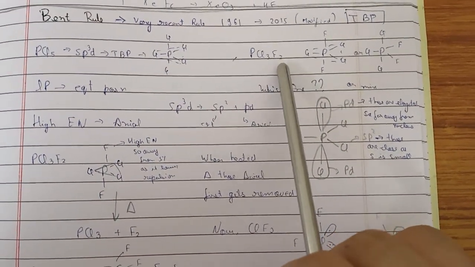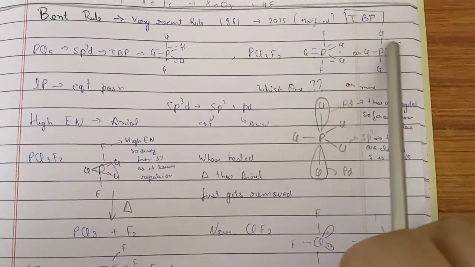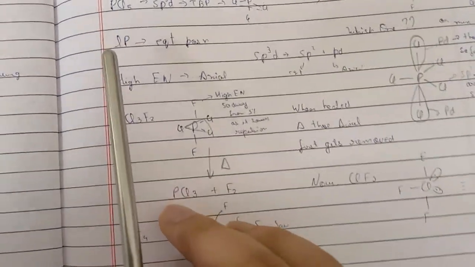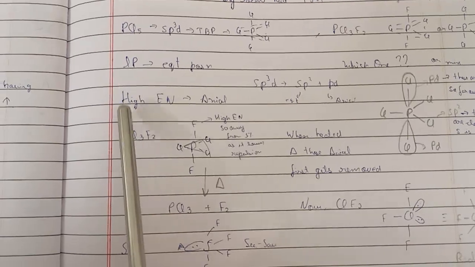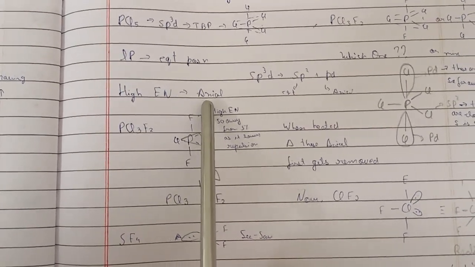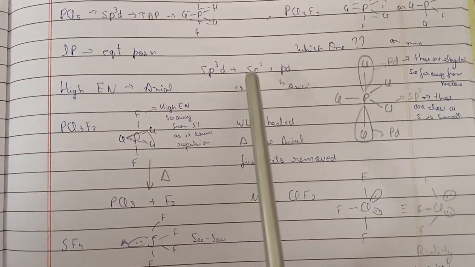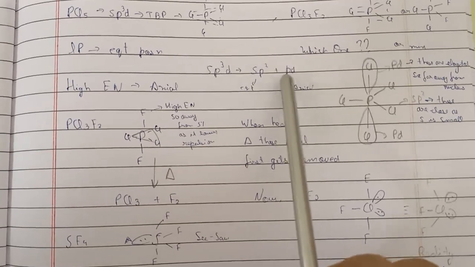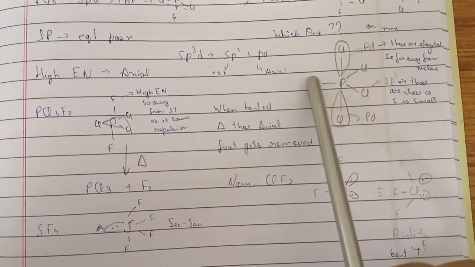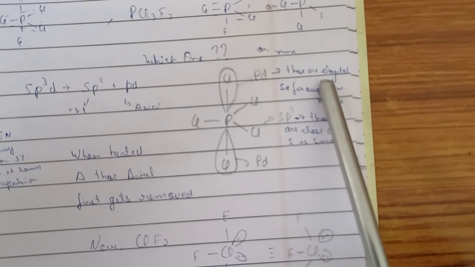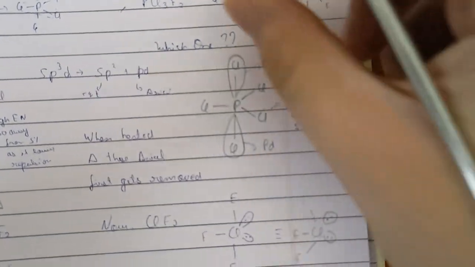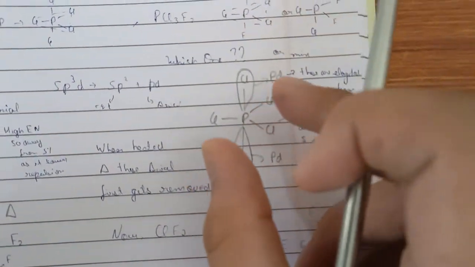Now, as for PCl3F2, which is going to be the correct one? We don't know. So basically, the quick thing is that the lone pair will go to the equatorial position, whereas the higher electronegative atom will go to the axial position, as sp3d is actually sp2 plus pd. This is the sp2 one, and the up and down are pd. So the pd ones are elongated, a bit longer in length compared to these ones.